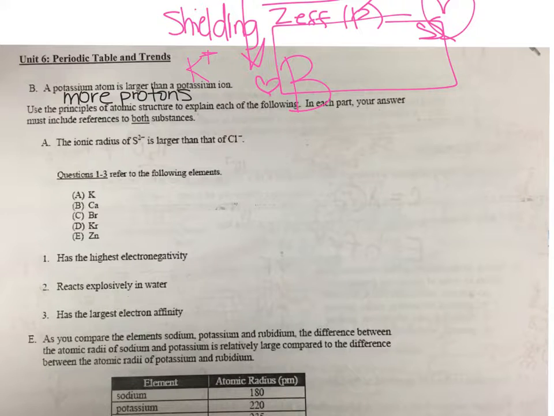He has more protons than he has electrons now. If he gives one away, he's more positive. So that's more of a pull. You get smaller. So what I'm describing here is the potassium ion has more protons. Okay? It lost an electron.